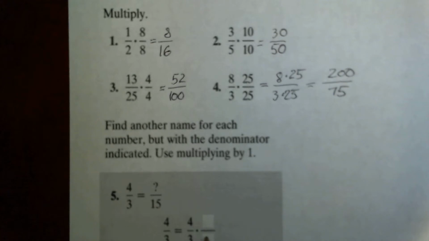So we need to multiply by 5, and to make it a 1, we multiply by 5 divided by 5. Since that's equal to 1, it does not change the fraction that we had to begin with. So then 4 times 5 divided by 3 times 5, and that's equal to 20 divided by 15.